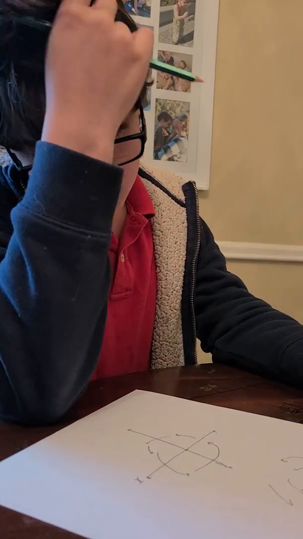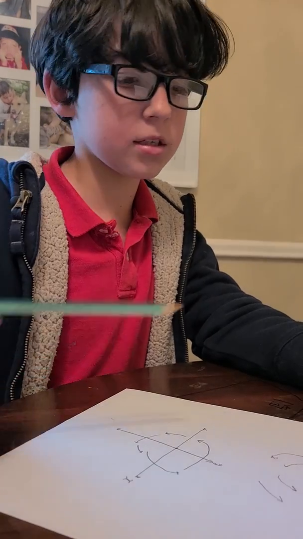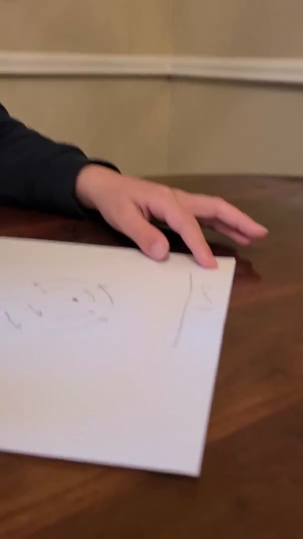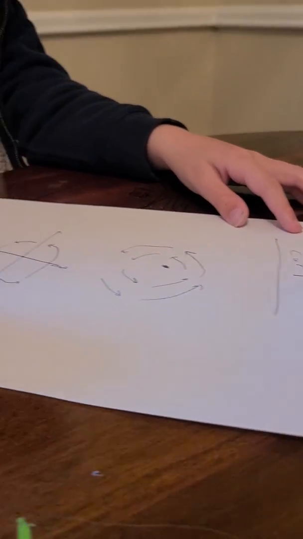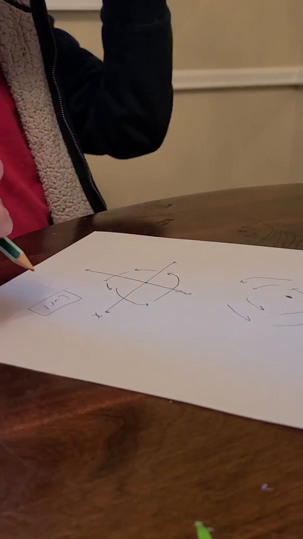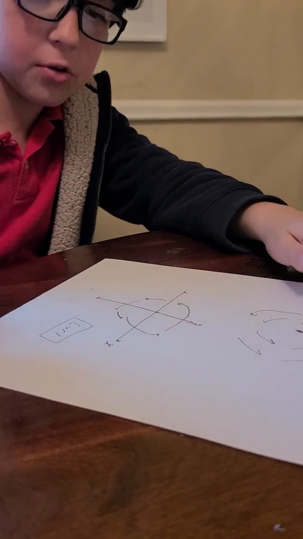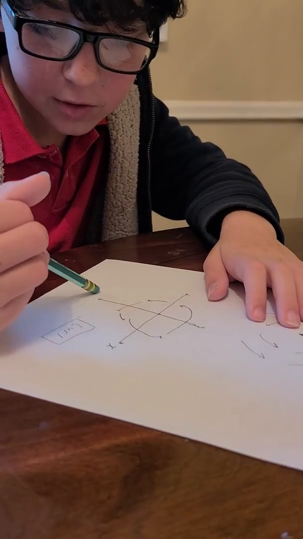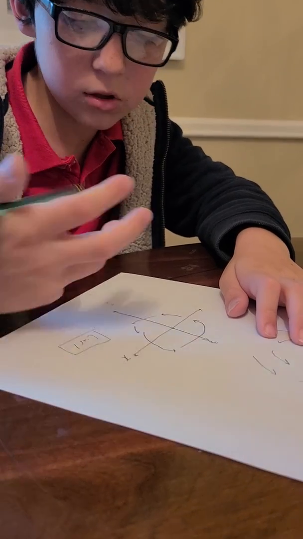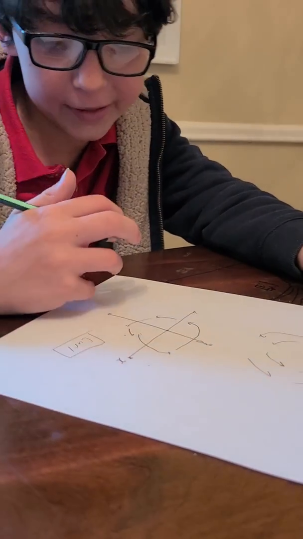And the name for this is called curl, C-U-R-L. And let's say to find the absolute value of curl, you need to find the vector function for the vector field first.